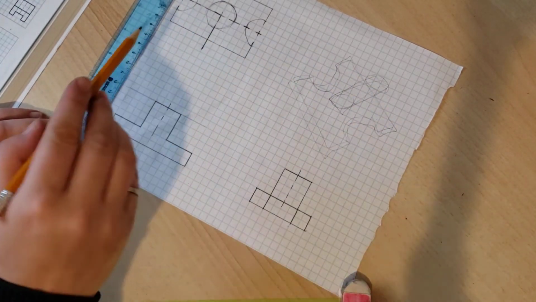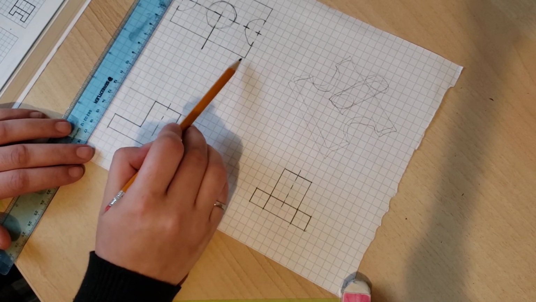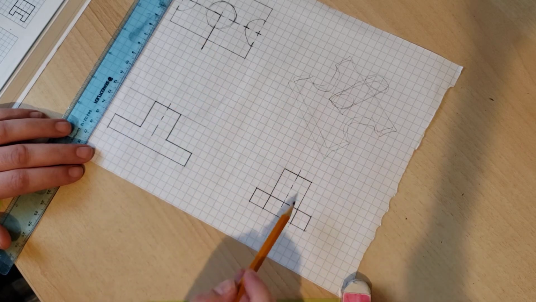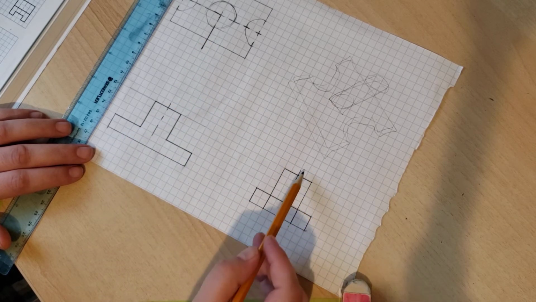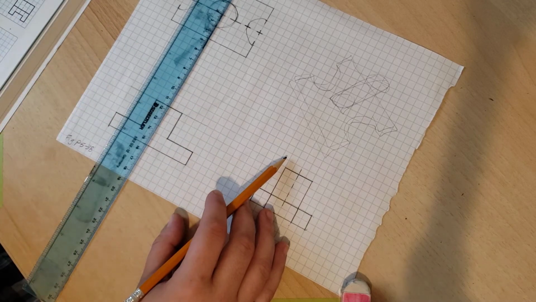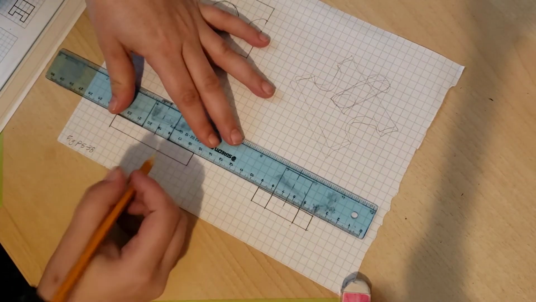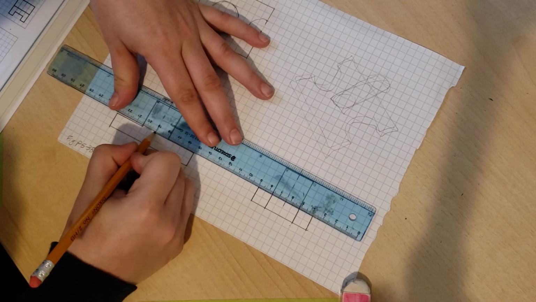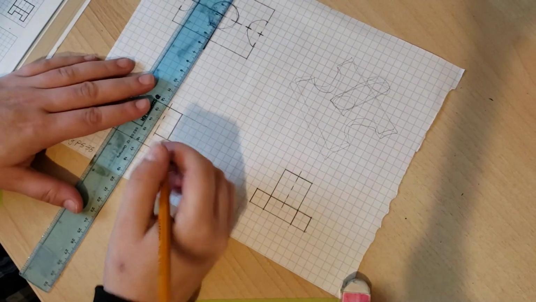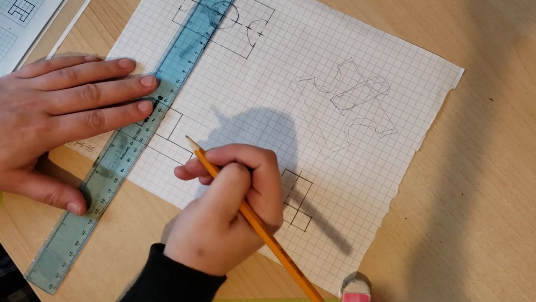So if we're looking at it from the front, we're going to see this line all the way across, and then some stuff coming up there. So this line is going to continue out here and be visible, and then this is our cut. So we're going to have a cut line right here. Oops.